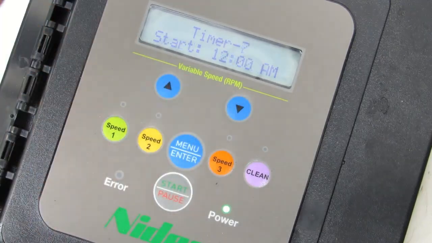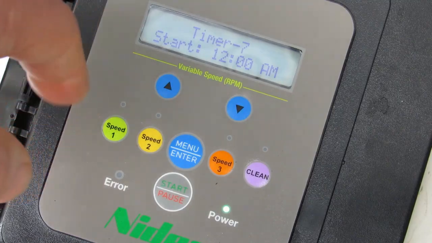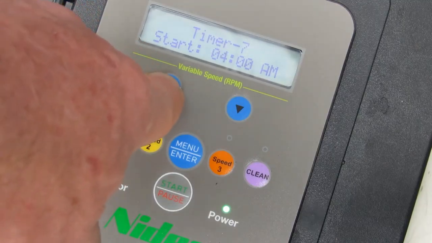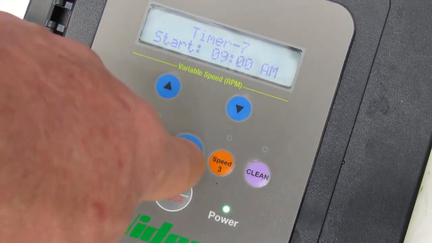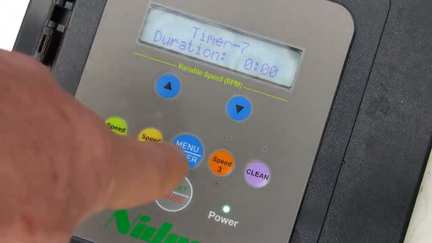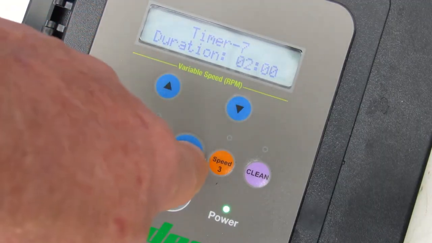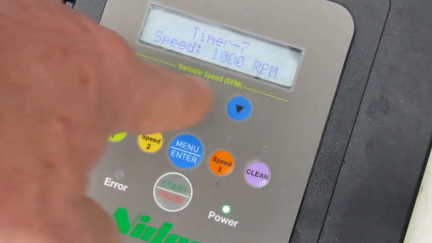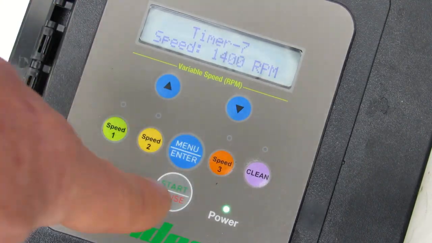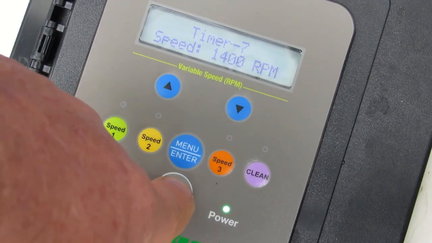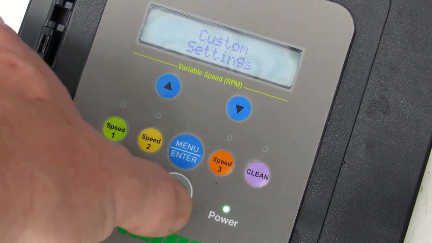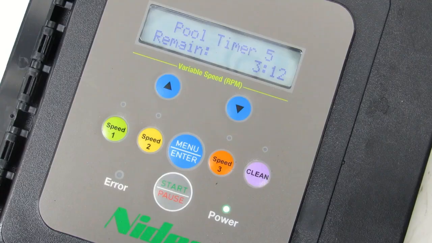And then timer 7 finally, starting at 9 p.m. Enter. Duration of 2 hours. And a speed of 1400. And that is all she wrote. You just press these to exit out of here. You press the start button again, and then you press the start button again, and it goes to the timer.